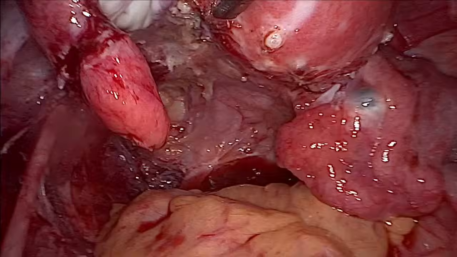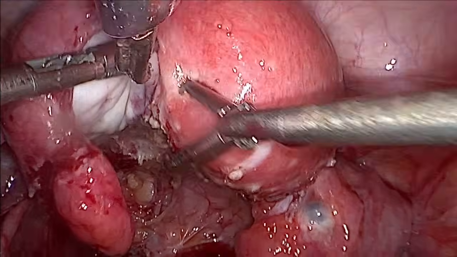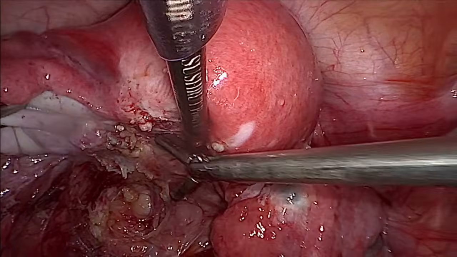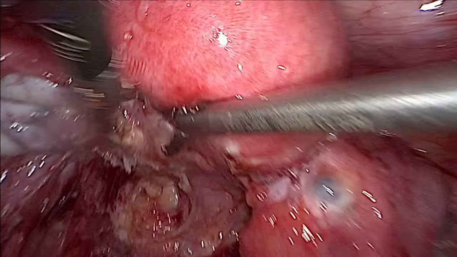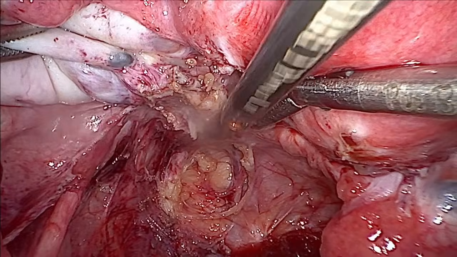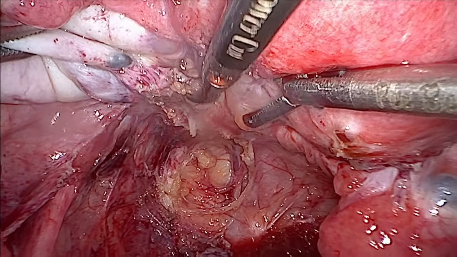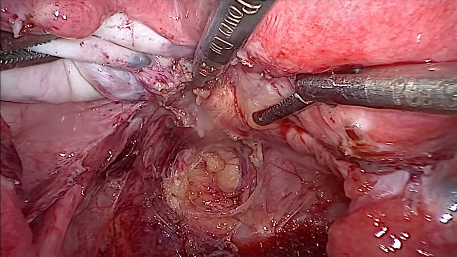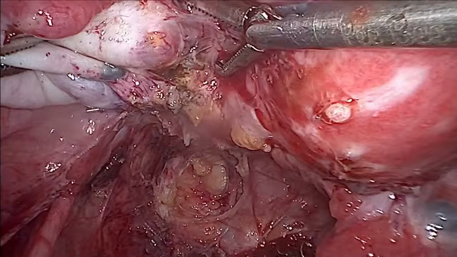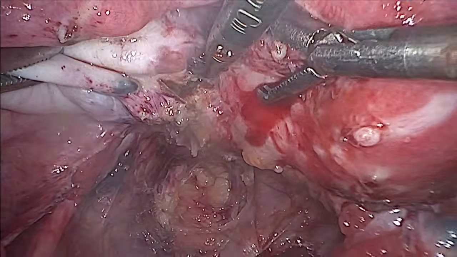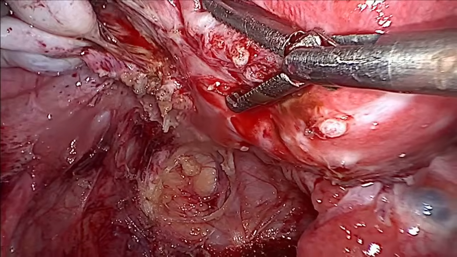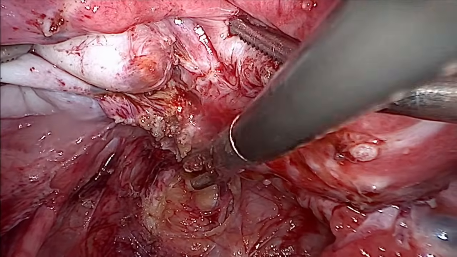Now for adhesiolysis, come up. Very good. So what you can do, you can see the traction given by my assistant. He's pulling towards the left. Now the ureter, the rectum, everything is free. You can just go and cut here. This is all endometriosis here. You go inside and you push.